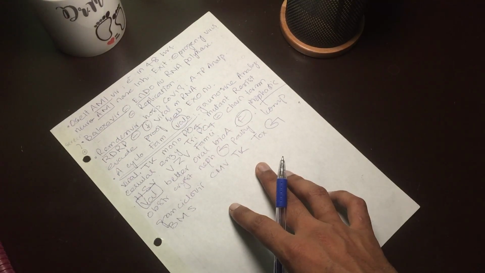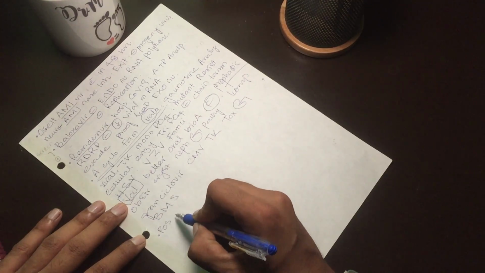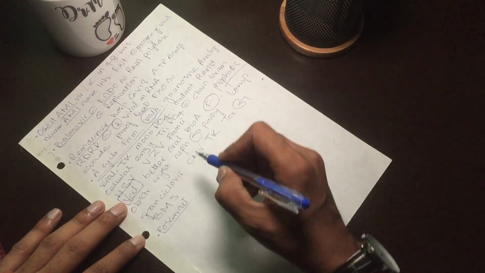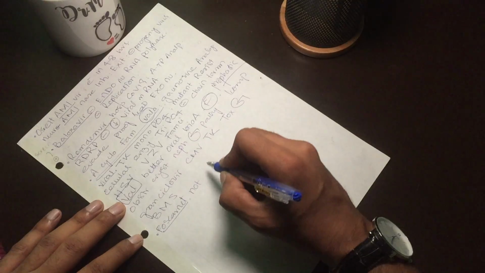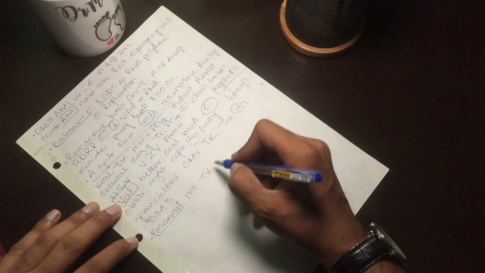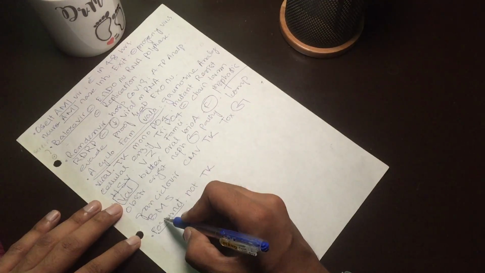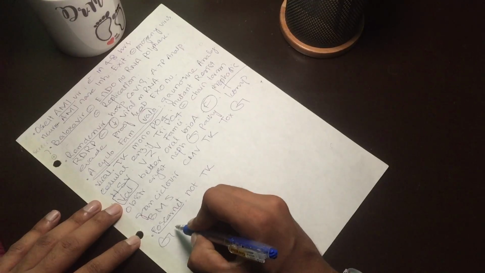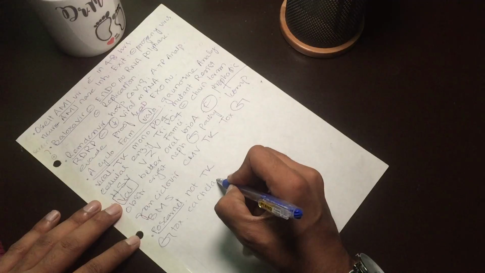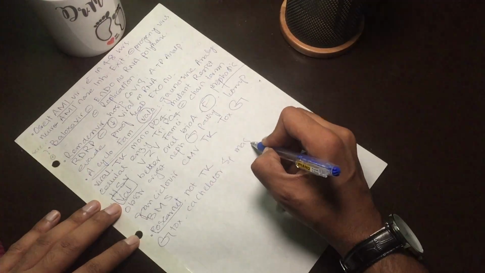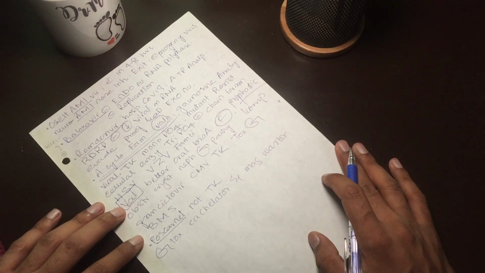Then we have Foscarnet and Cidofovir. Foscarnet does not require the thymidine kinase enzyme. Foscarnet is a nephrotoxic agent, and it is a calcium chelator and magnesium waster, which makes it very toxic to the kidneys.